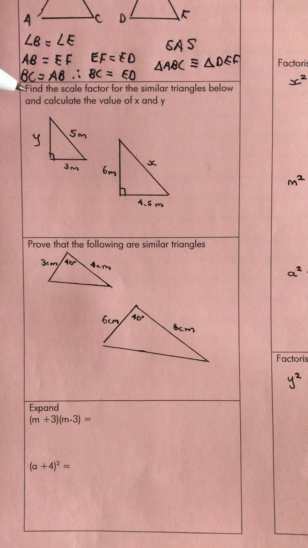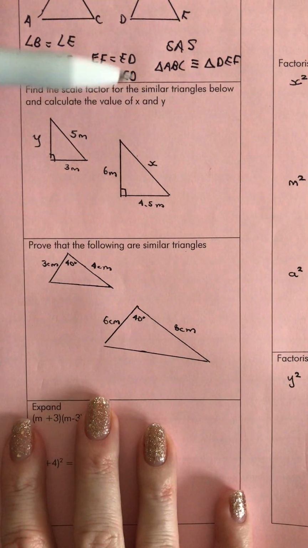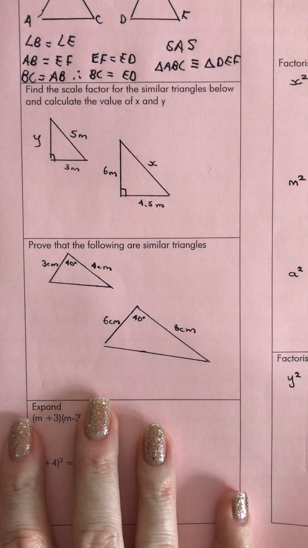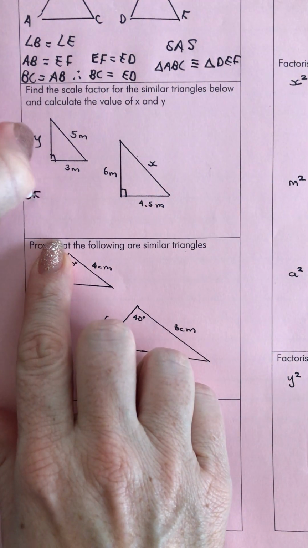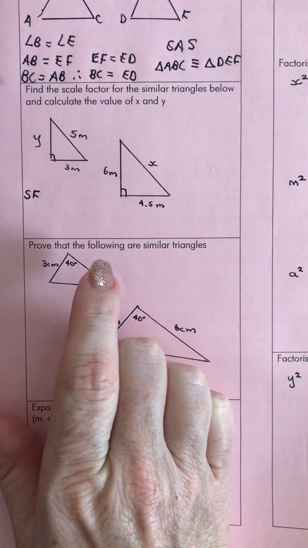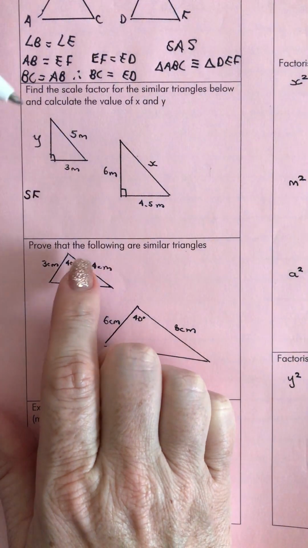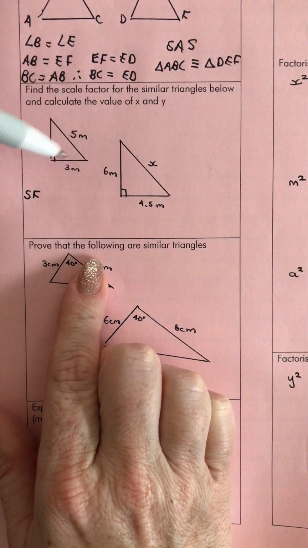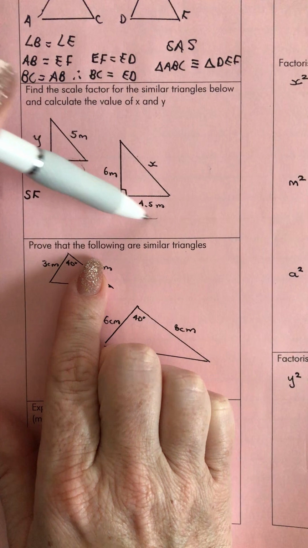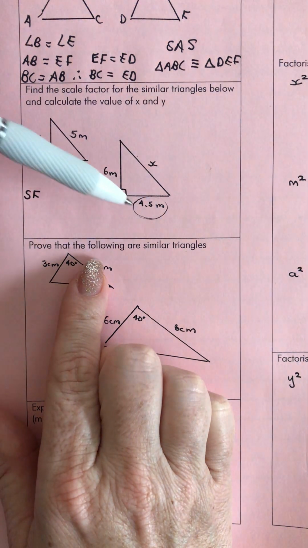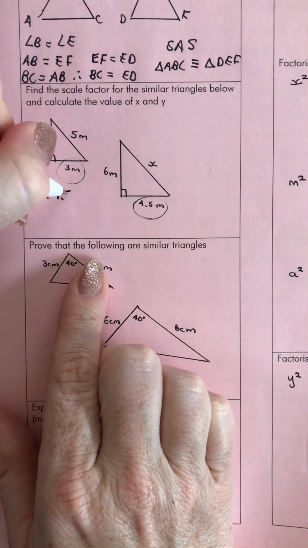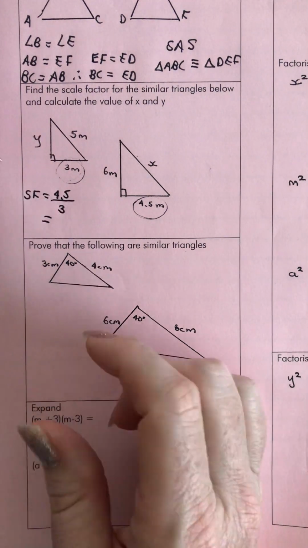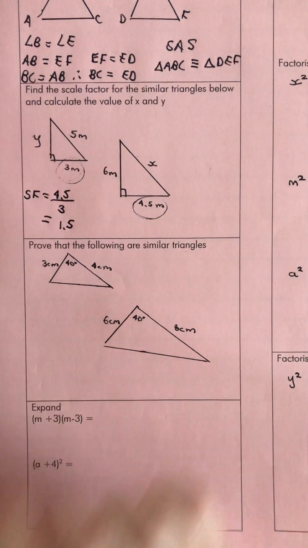The next one says find the scale factor for the similar triangles. If we've already been told they're similar, we just have to find the scale factor and then find x and y. So my scale factor is going to be, find the two sides that are corresponding and then do the bigger one divided by the smaller one. So my bottom number here corresponds to the bottom number on my other triangle. So my scale factor is going to be 4.5 over 3, which is just going to be 1.5.